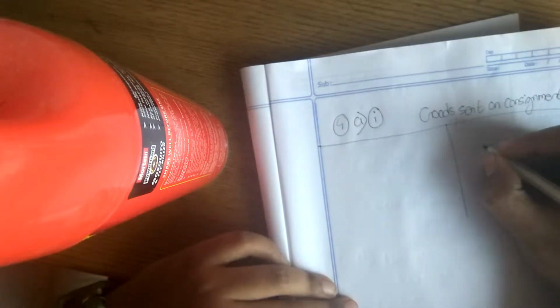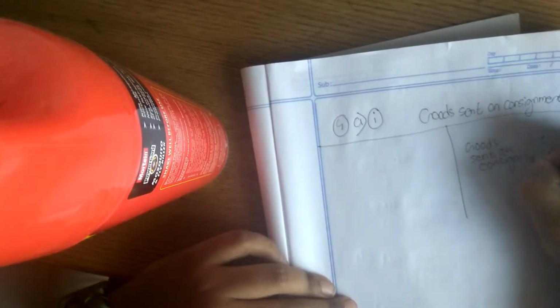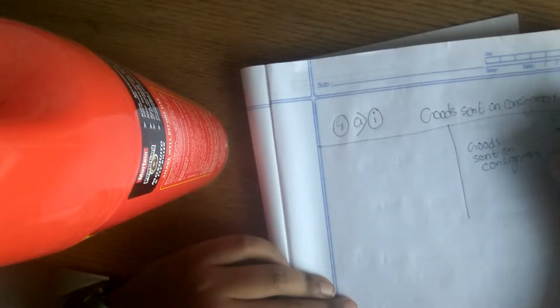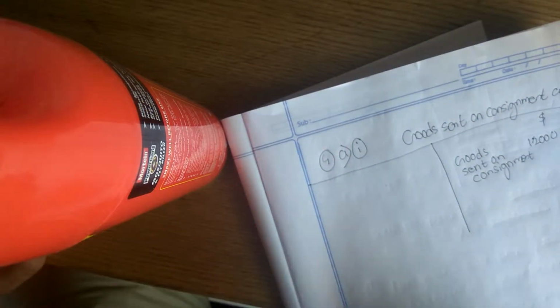So what we do here is write goods sent on consignment, and put our value of 12,000.